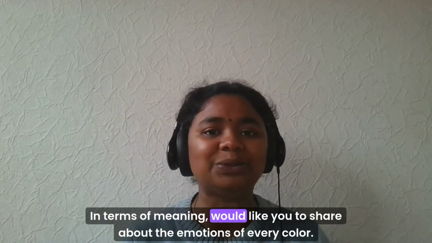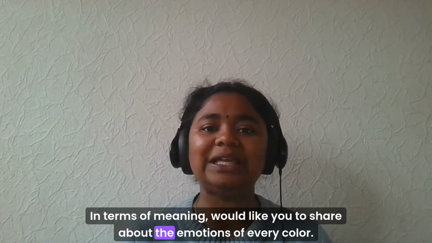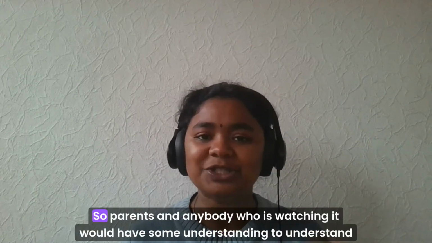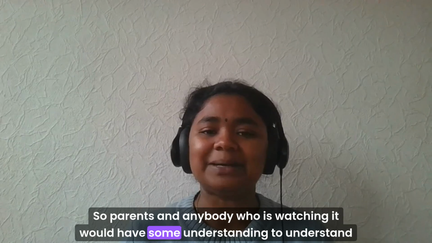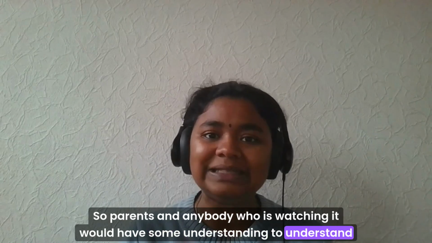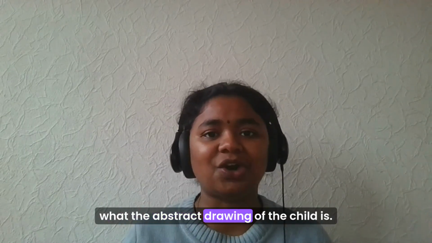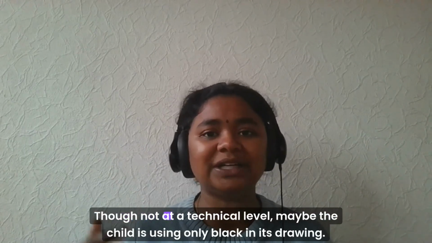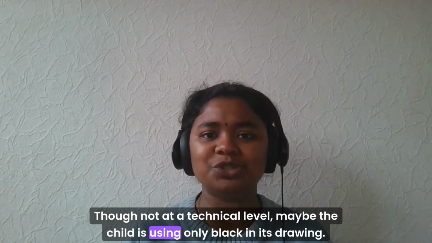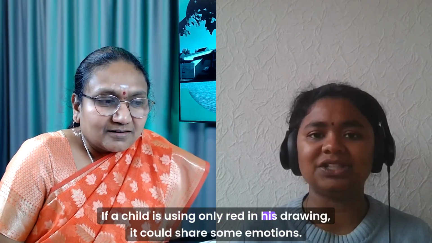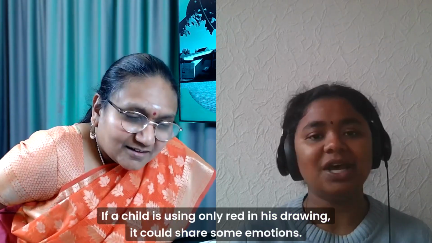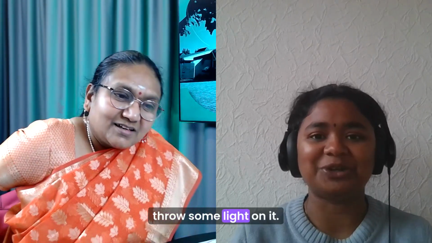In terms of meaning, I would like you to share about the emotions of every color, so parents and anybody who's watching it would have some understanding of what the abstract drawing of the child is. Though not at a technical level, maybe the child is using only blue in its drawing. If a child is using only red in its drawing, it could share some emotions. So yeah, throw some light on it.